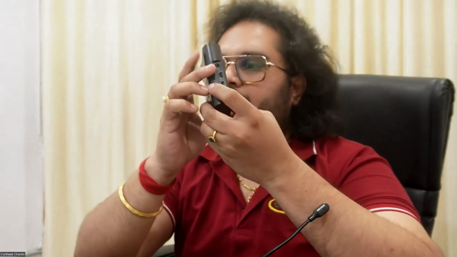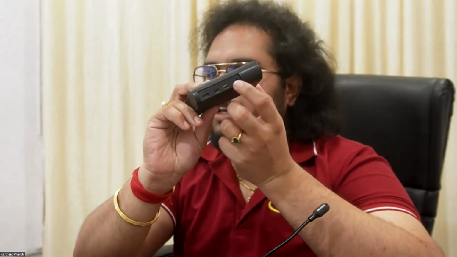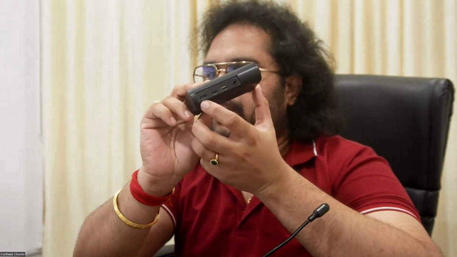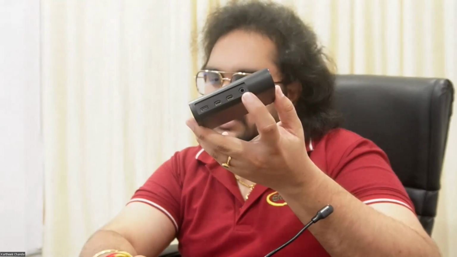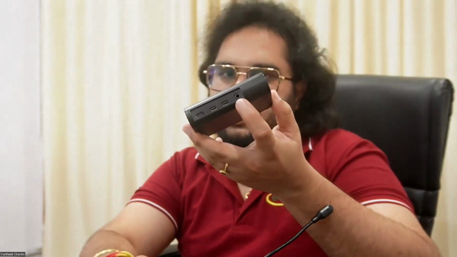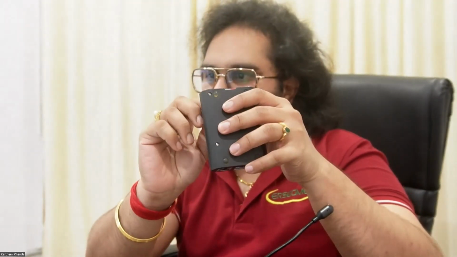And here you have a USB Type-C port. This is the Type-C power connector. You can use your mobile chargers also to power the Raspberry Pi. Apart from that, you can see these two are HDMI ports, and this is the aux port. And here you have a small micro SD card. Here we can install our Kali Linux.